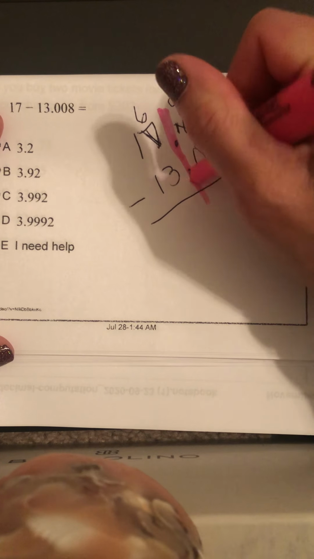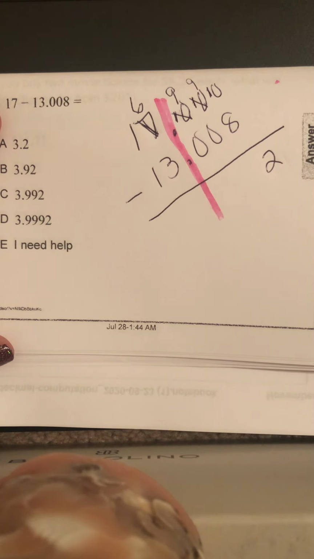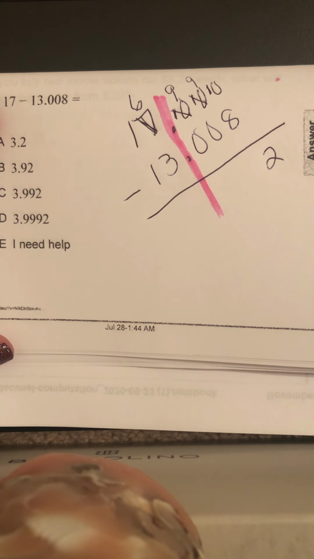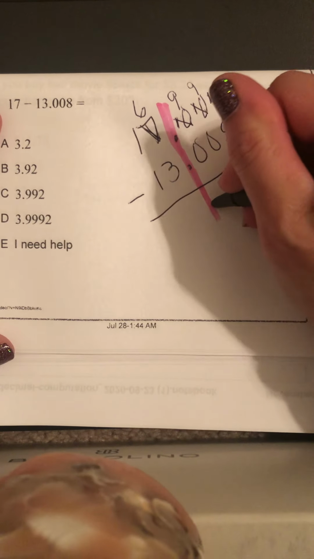I forgot to bring down my decimal point, right? I should do that first every single time. So I'm stopping what I'm doing so that I can bring down my decimal point. That was a big no-no, right? Bring that decimal point down first. Okay, let me fix my pen. My pen is falling apart.